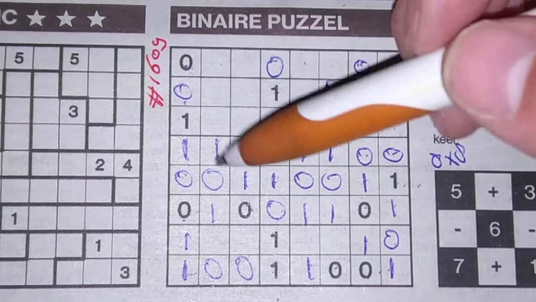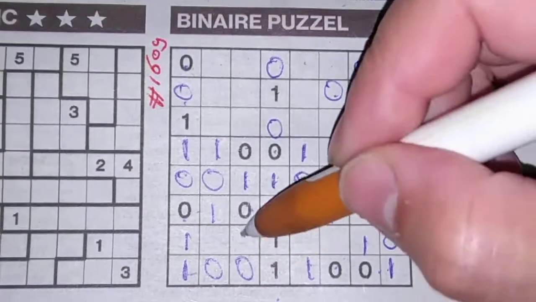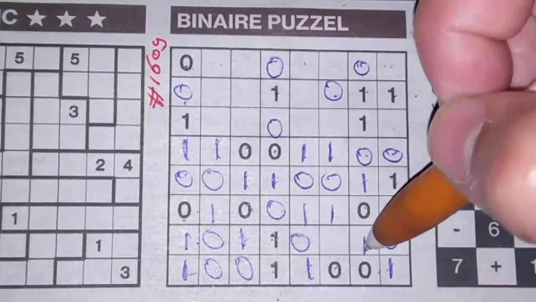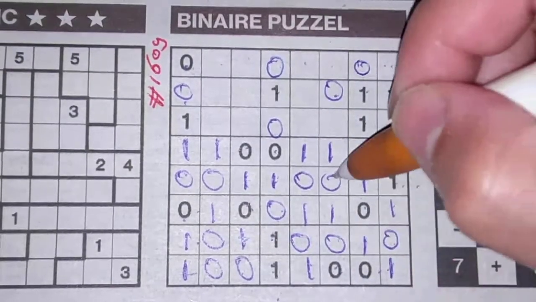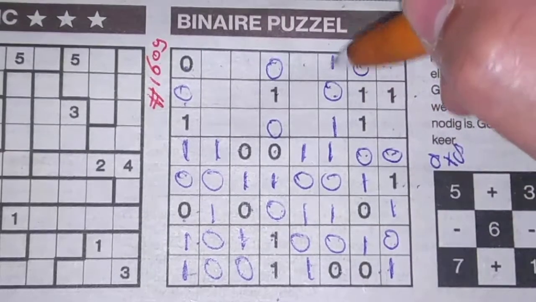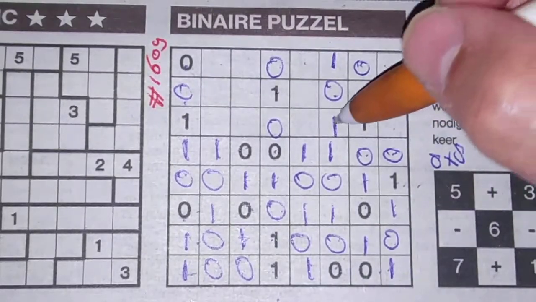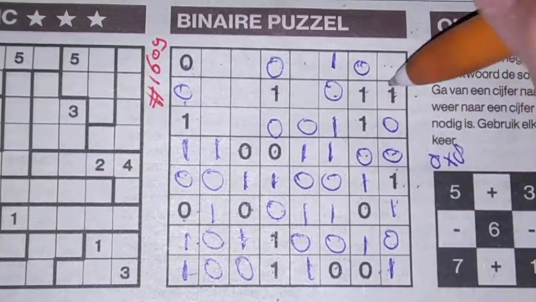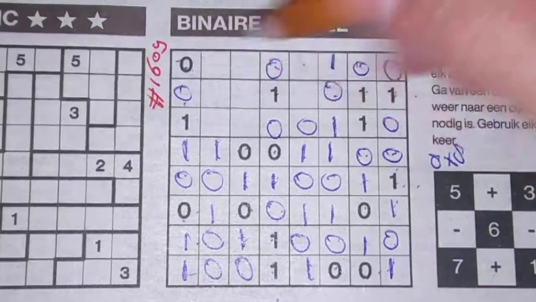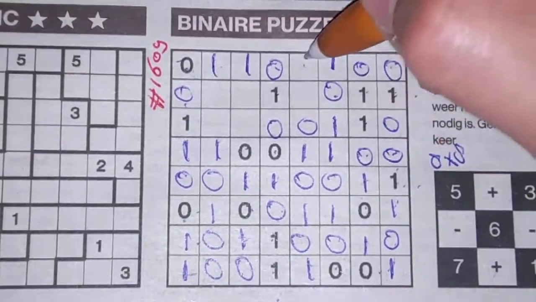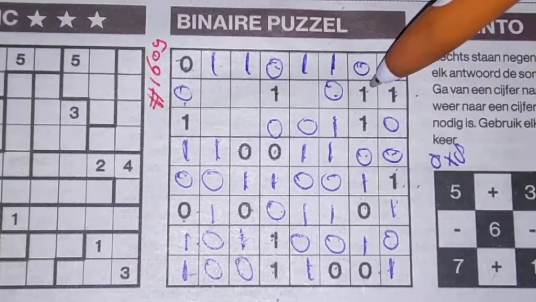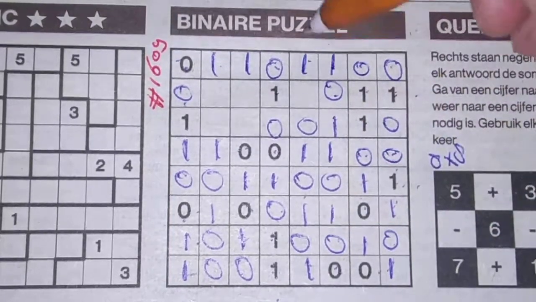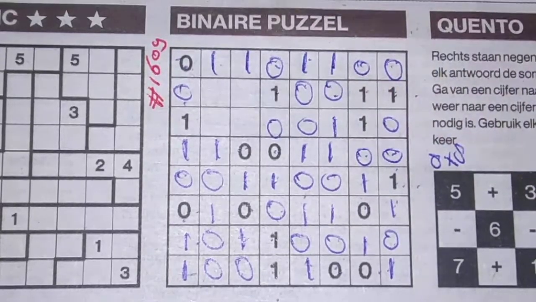Then between 2 zeros comes a 1. Double 1, here a 0, there a 0. We have 4 ones, so the rest are zeros. 4 zeros, so the rest are 1s. Double 1, here a 0, there a 0. We have 4 ones, so the rest are zeros. 4 zeros, so the rest are 1s. 1, 2, 3, 4. 4 ones, so the rest are zeros.